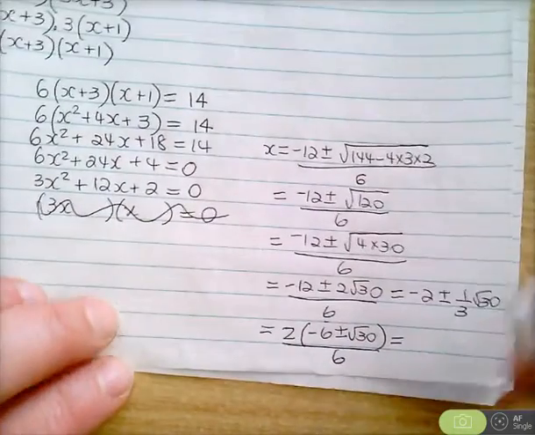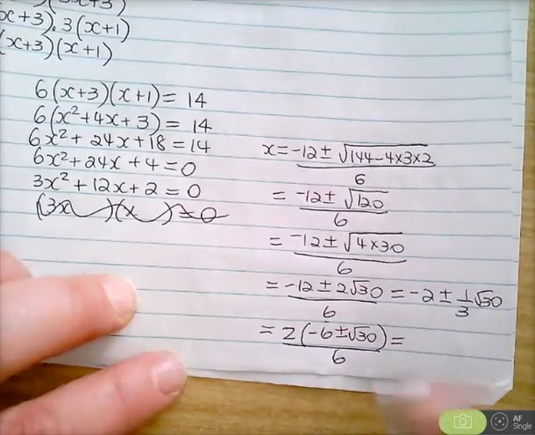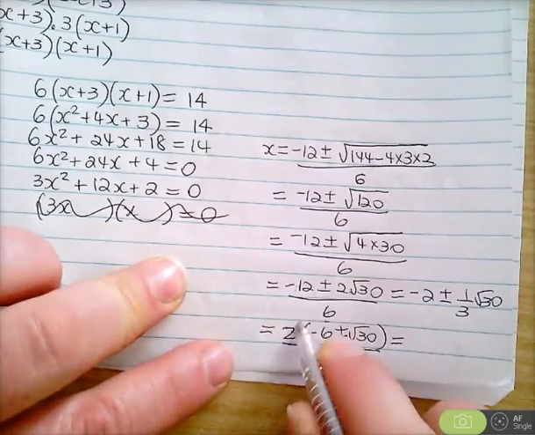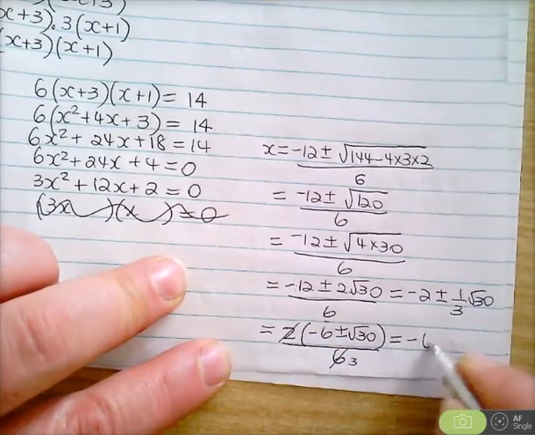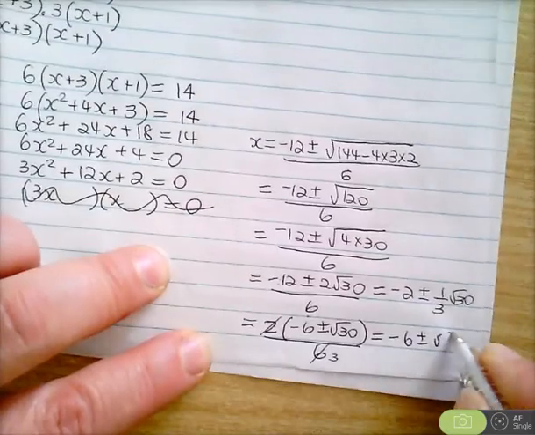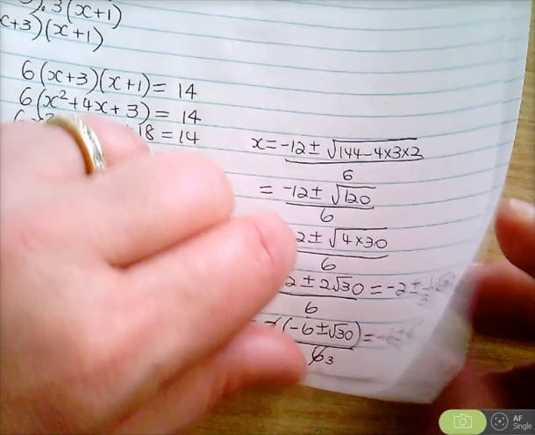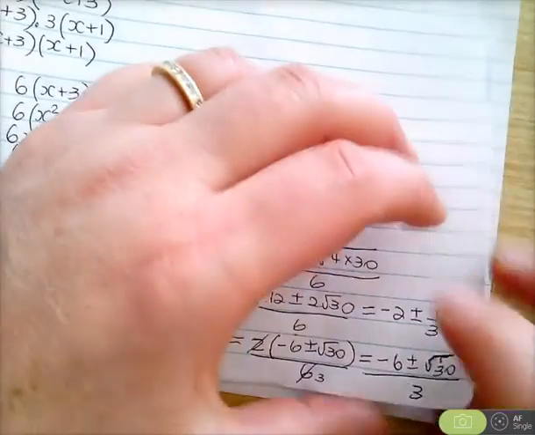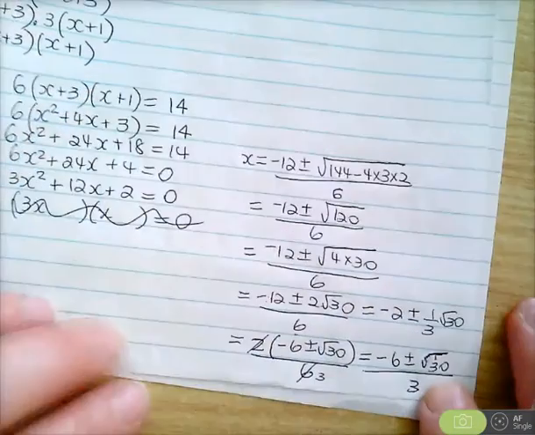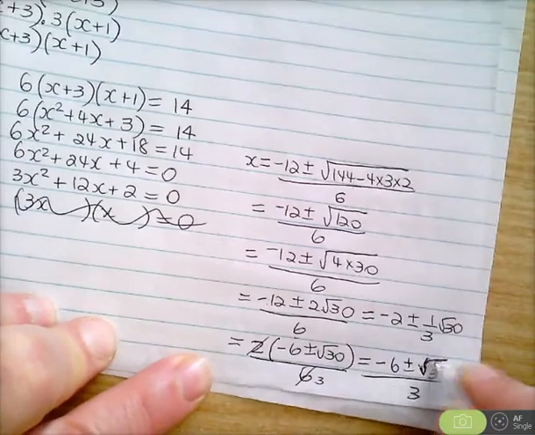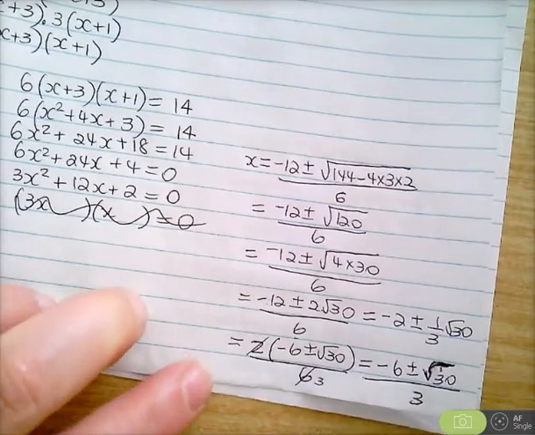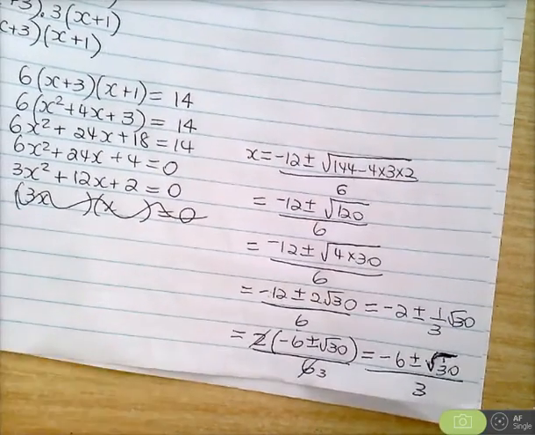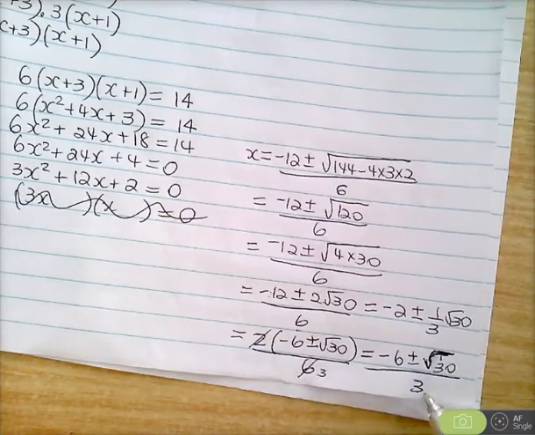So you could do it that way that I've just done, or you take out 2 from the numerator and you do some cancelling with the denominator and you get negative 6 plus or minus, something's under here. What's under here? There's a fault in the paper. A lump in the paper. Yes, a production fault. So negative 6 plus or minus root 30 on 3.